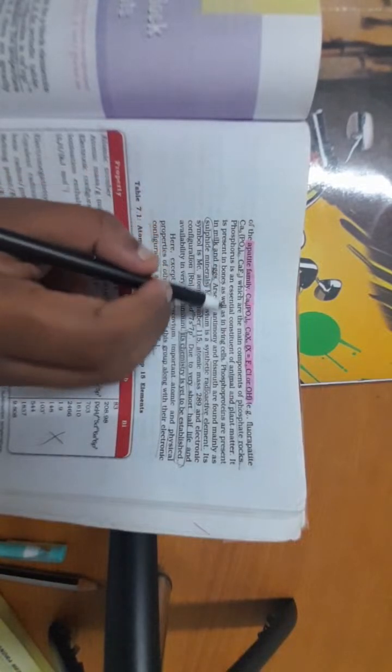Phosphorus is an essential constituent of plant and animal matter. It is present in bone as well as living cells. Phosphorus is present in milk and eggs. Arsenic, antimony, and bismuth are found mainly as sulfide minerals.